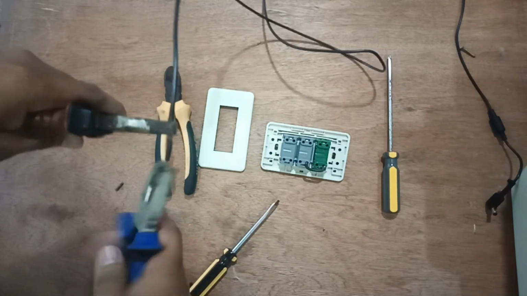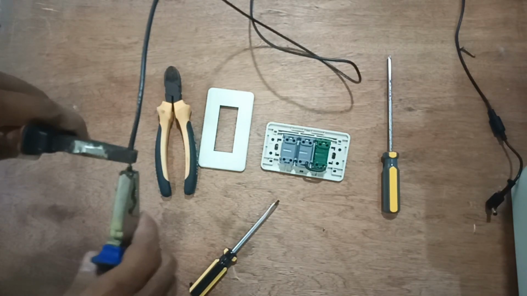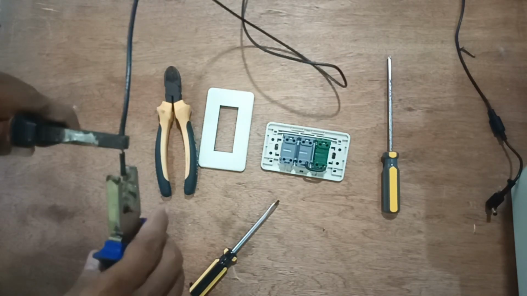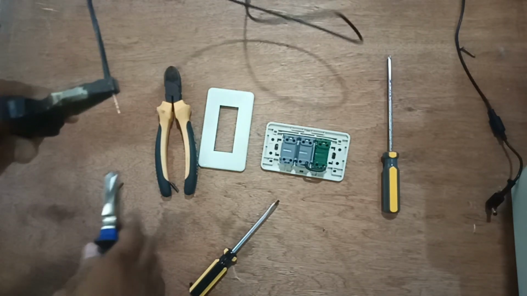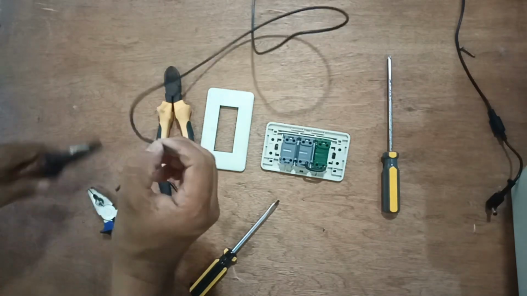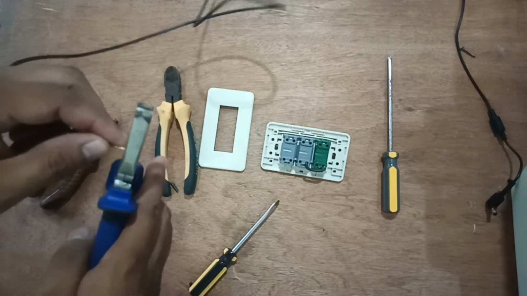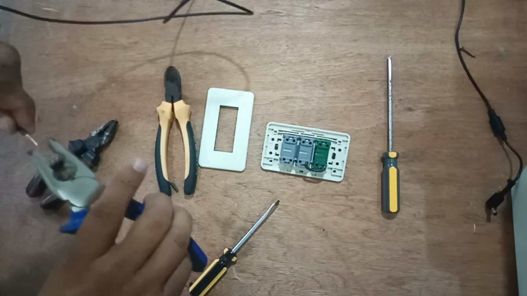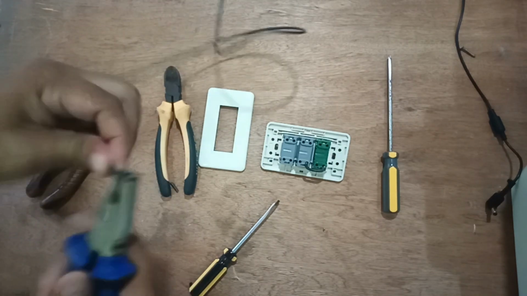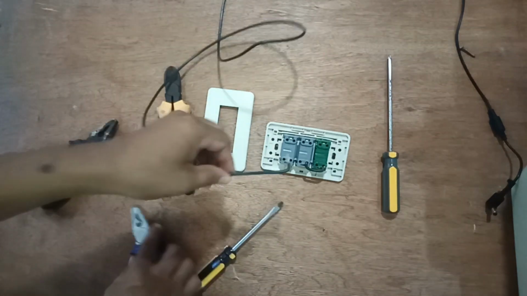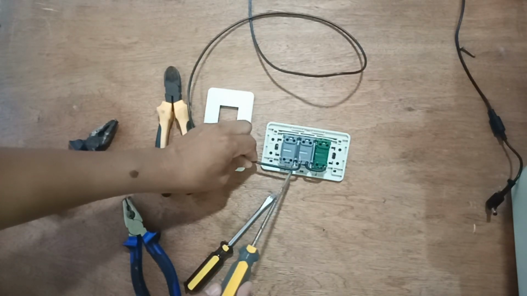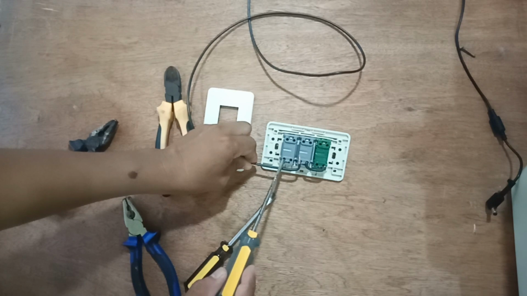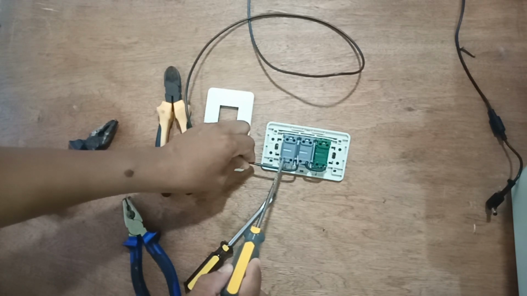This is the proper way of removing the insulator. Then twist the wire right here, twist and twist only until it is removed. Once it's removed already, you can now estimate the wires right here this way. Then this position going to this corner, the other side right here, from here until this area.